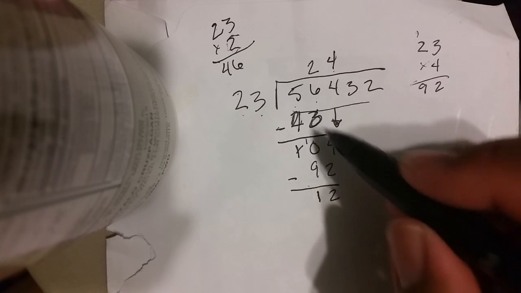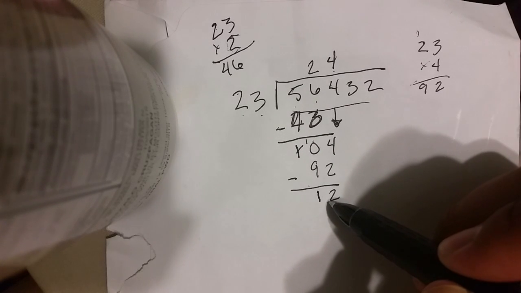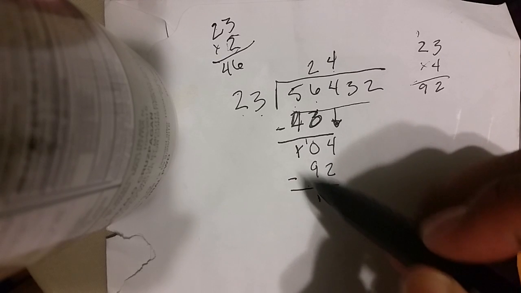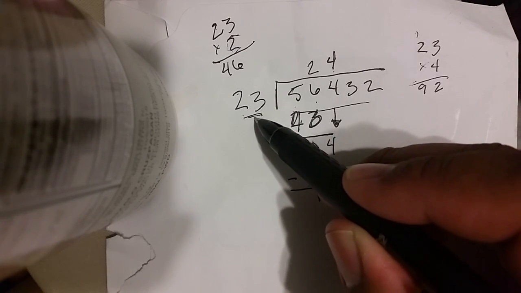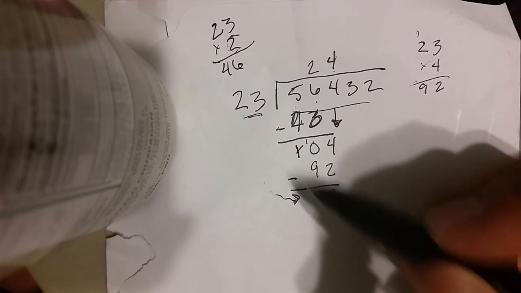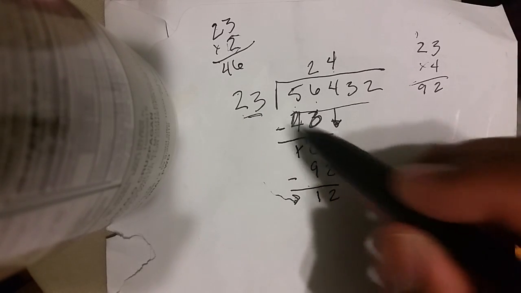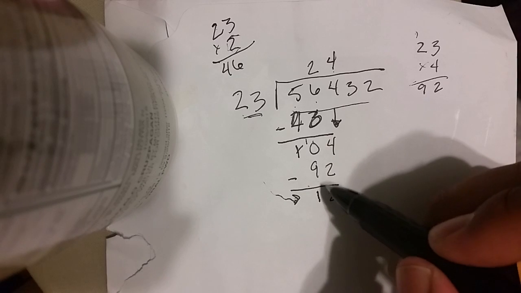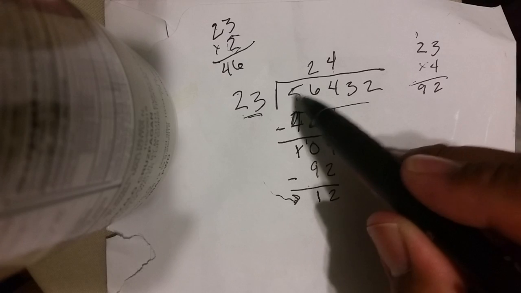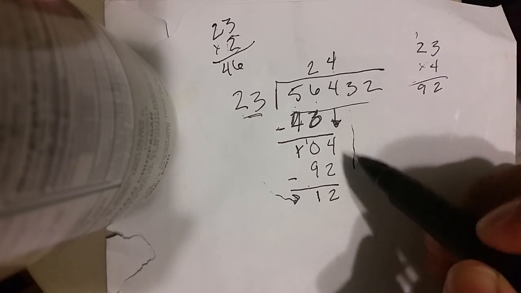So 12, the step that I missed here: 23 can't go into 12 because 12 is smaller than that. Each time you're moving down, you have to see how many times this number can go into what's left. If it can go into that, then you subtract it out and multiply it, all that good stuff. But if it's less than that, which it is, I need to add another digit to it. Just like we did up here, so in this case, I'm going to bring down my 3.